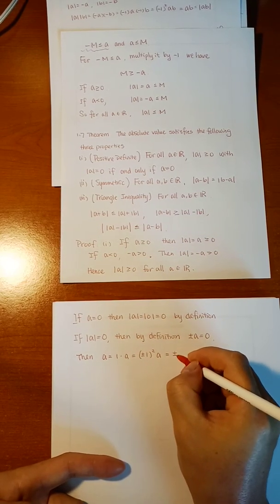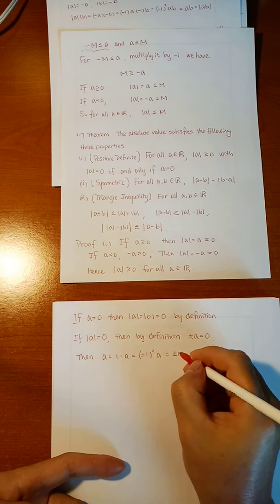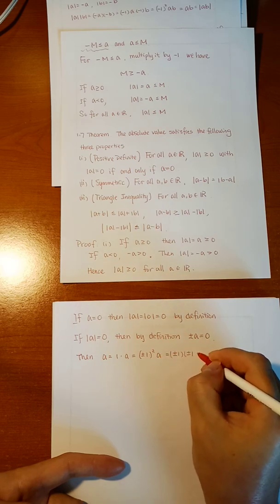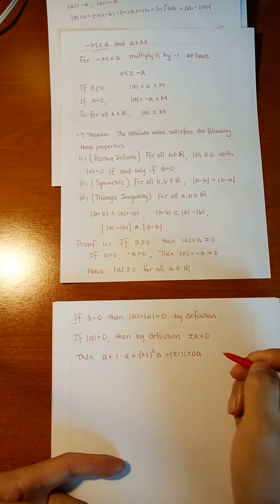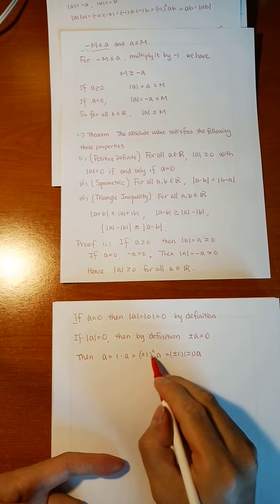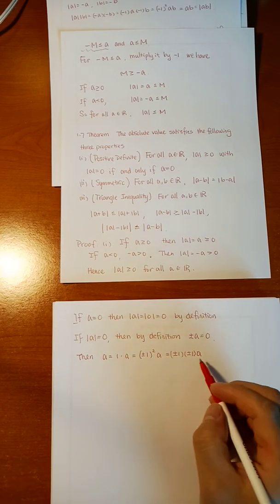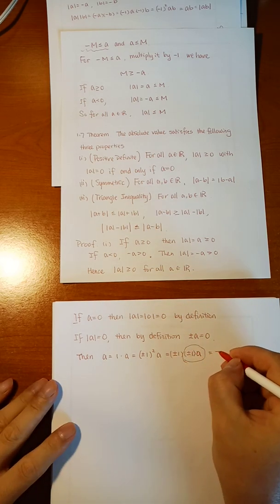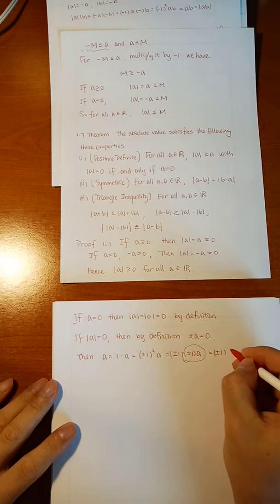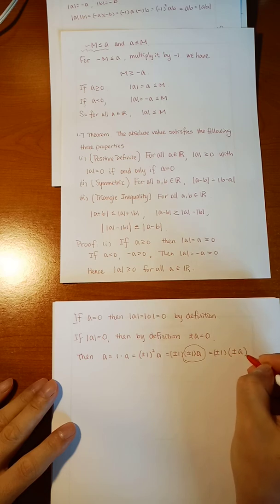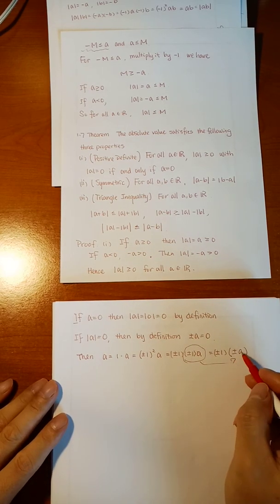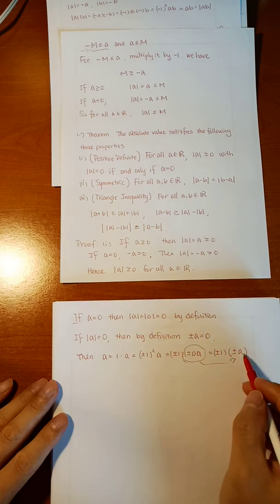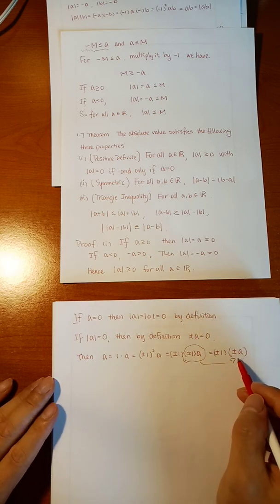Okay, so we put plus minus 1 times plus minus 1 and times A. This product square means you have 2 copies. And then you combine these two factors together, you will have plus minus 1 times plus minus of A. And we just know that plus minus of A is equal to 0.